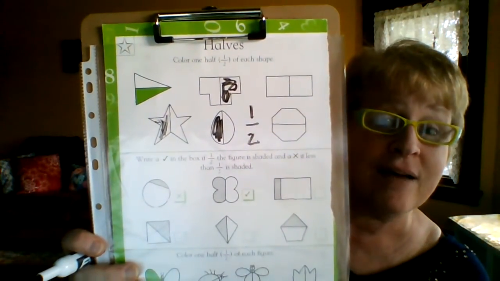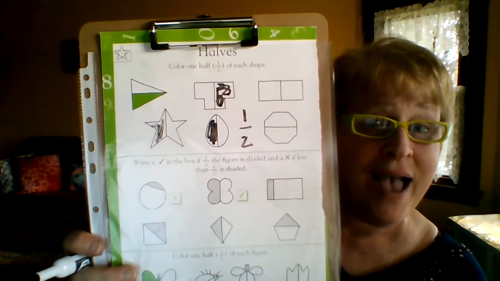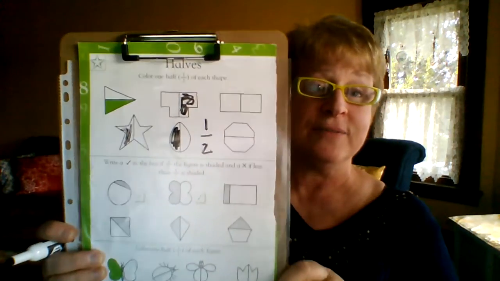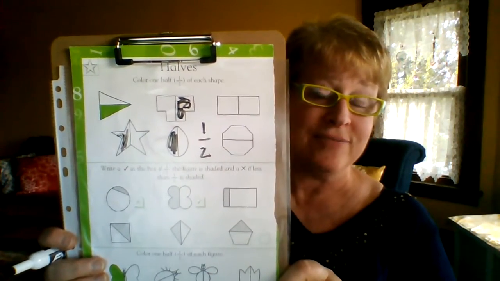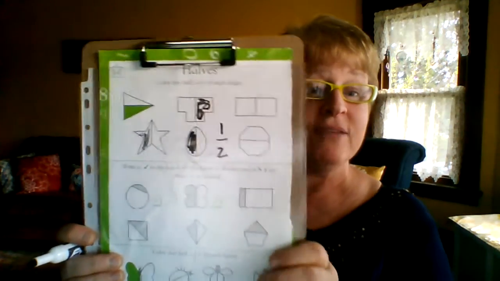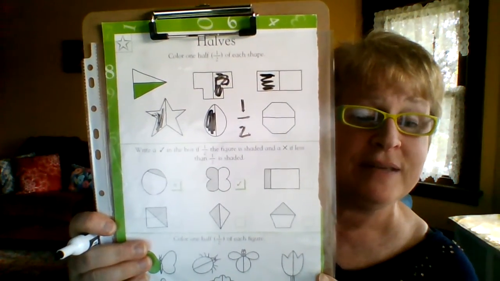If we shade half of that piece, then we have 1/2 of the piece shaded and 1/2 of the piece unshaded. This rectangle is cut in half. So we have two pieces the same size and shape. If we shade one side, we've shaded 1/2 of the piece.